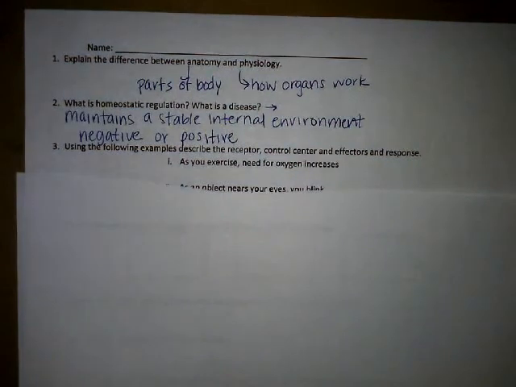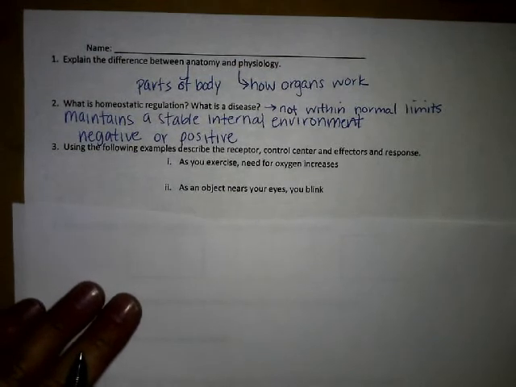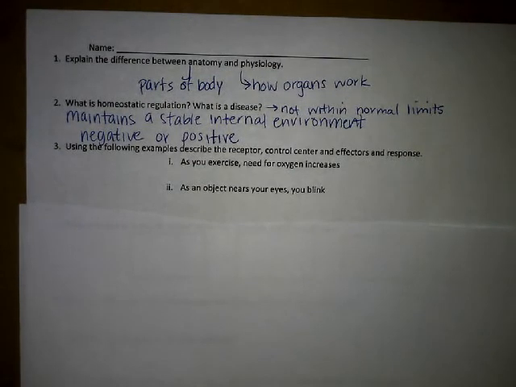Disease is when homeostasis is not maintained or the internal environment is not within normal limits. So if we think back to our lab we did on exercising, let's think about the receptor, control center, effectors, and response as we exercise.